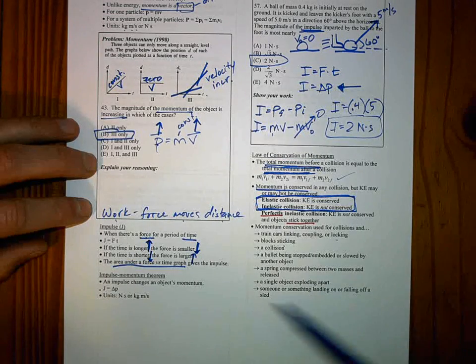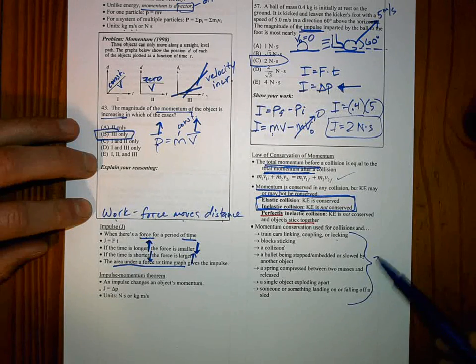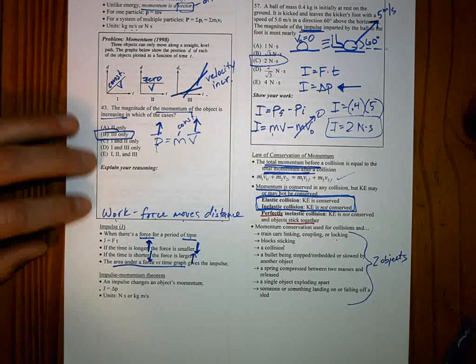What all these things have in common is they all have to do with two objects and some sort of collision.